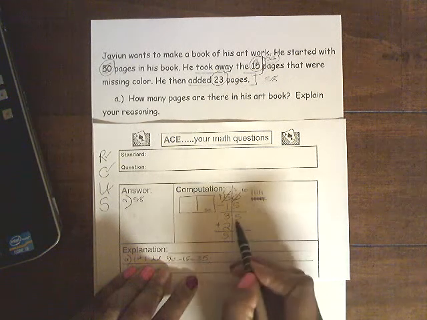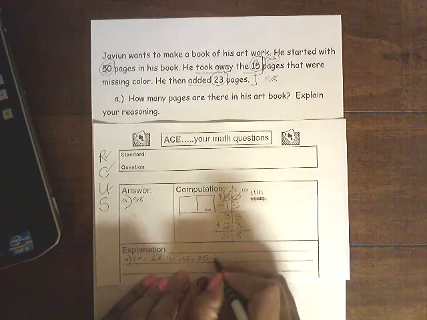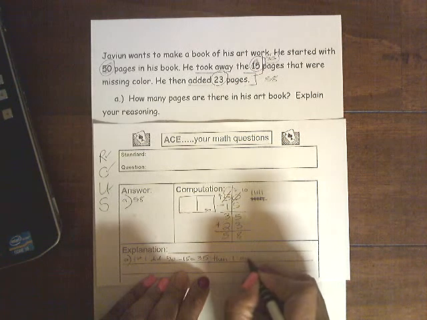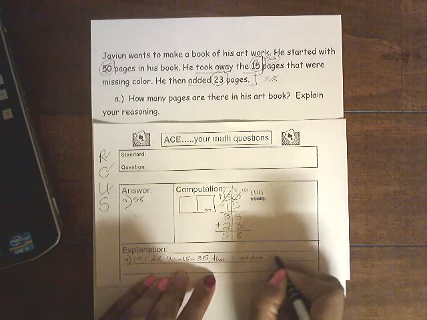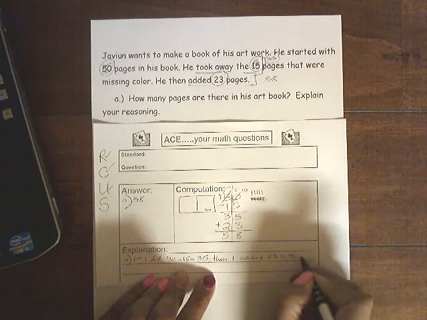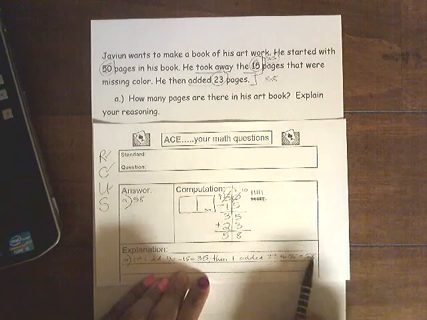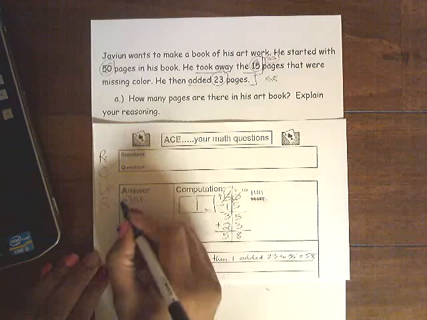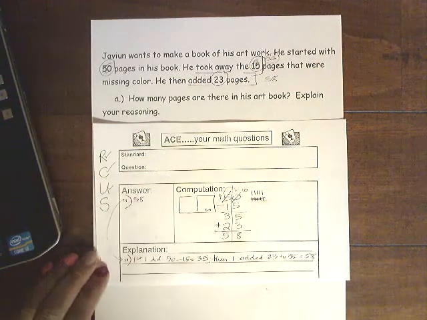Then I took 35 and added 23, and my answer was 58. So here is my explanation for A.